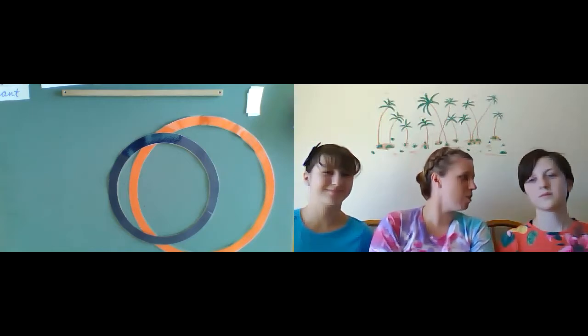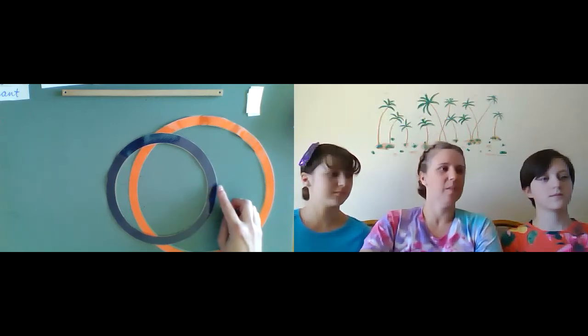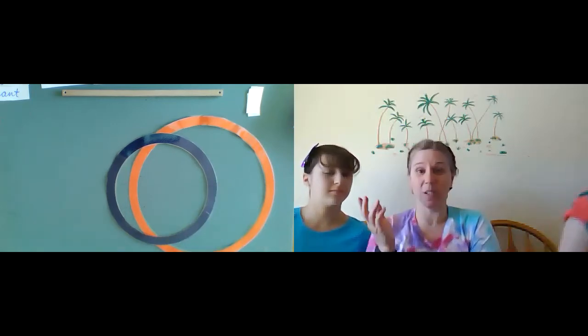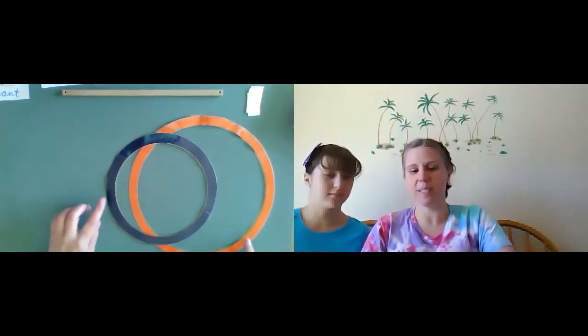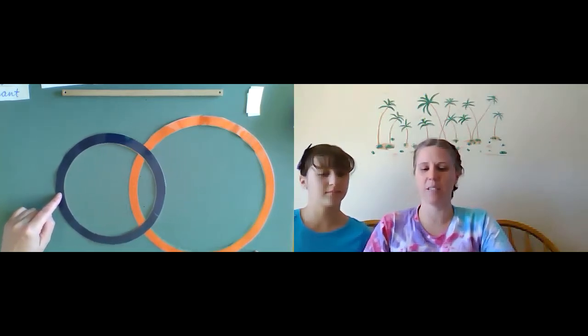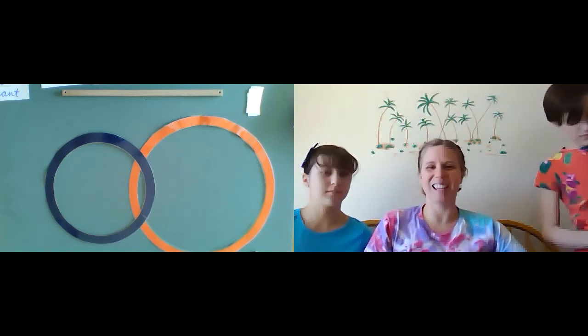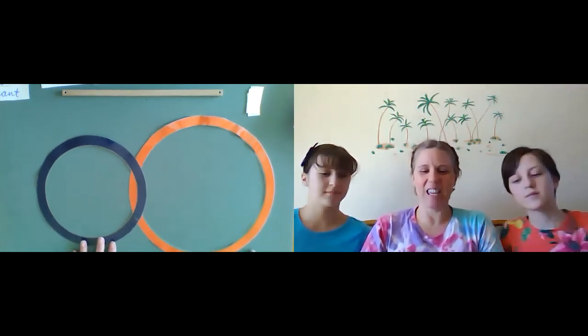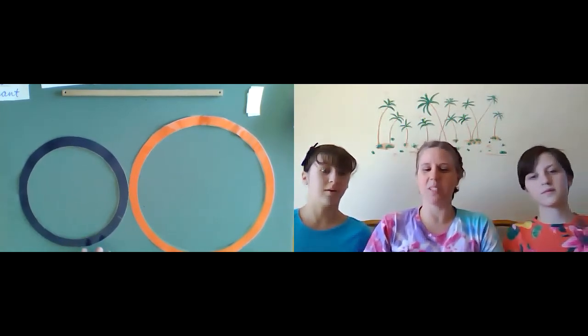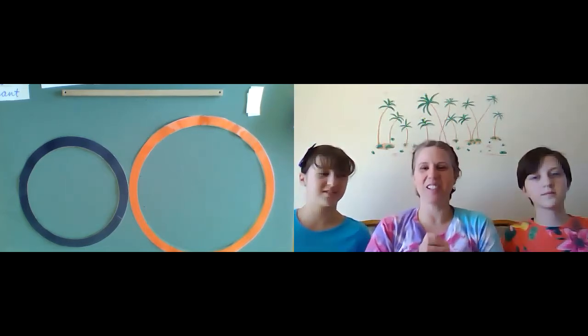Now our blue circle is cutting our orange circle. What do we call it when we cut a circle? Secant. Secant, secant. Selena, you know this one. It's externally tangent.